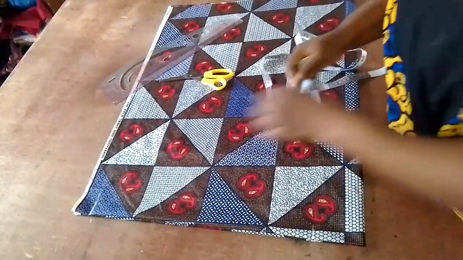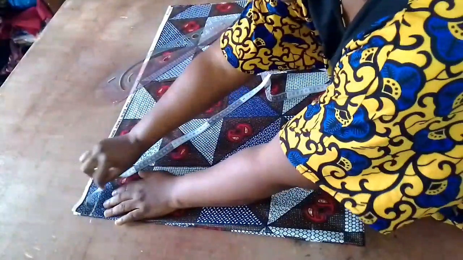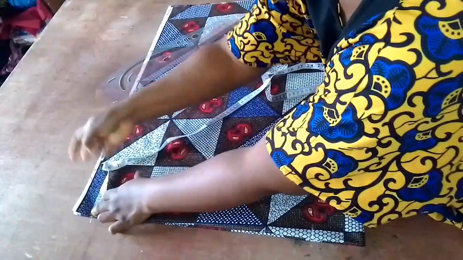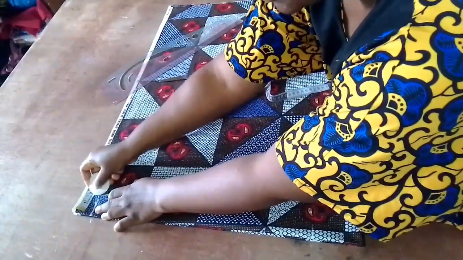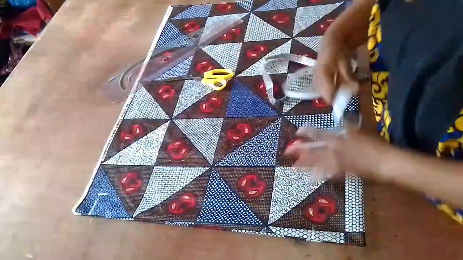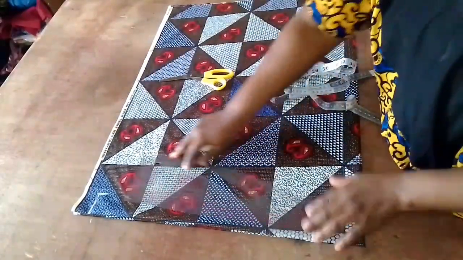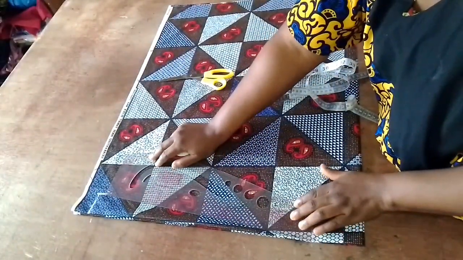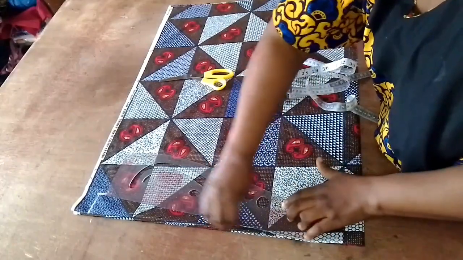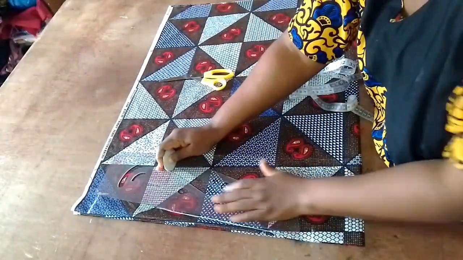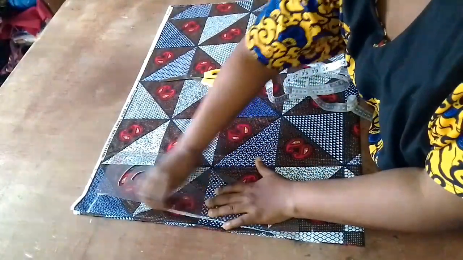And then right there, I'll be coming down for my shoulder slope or shoulder slant. I'll be making use of 2 inches. You can make use of 1.5, you can make use of 1, but I prefer it to be well slanted, so I made use of 2 inches. So I'll be connecting that from my neckline, like so.